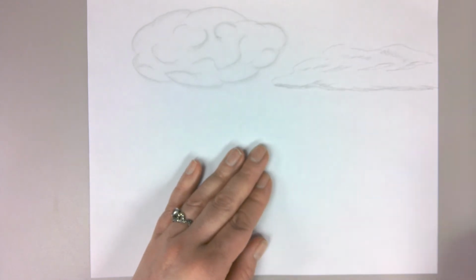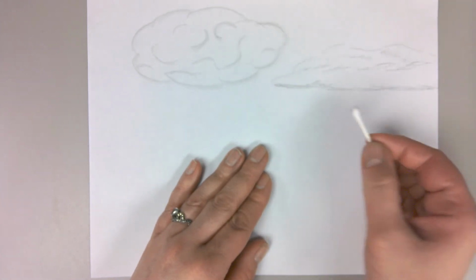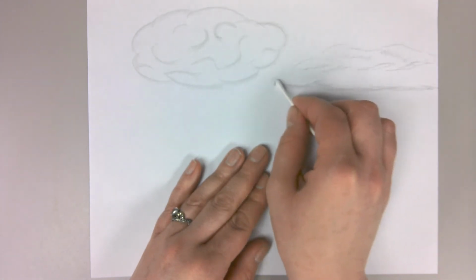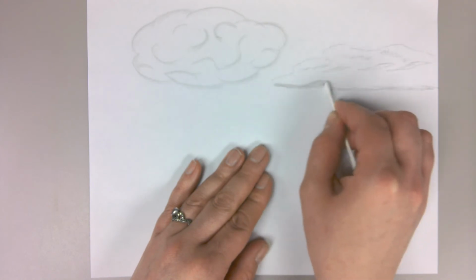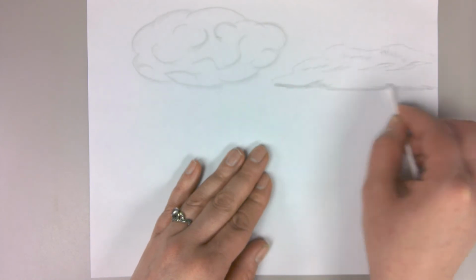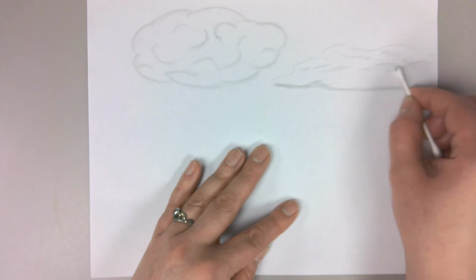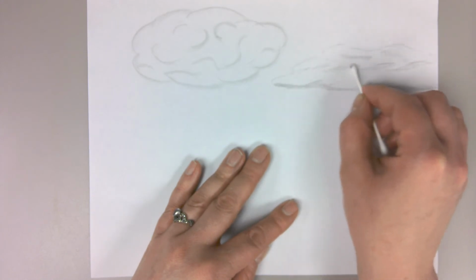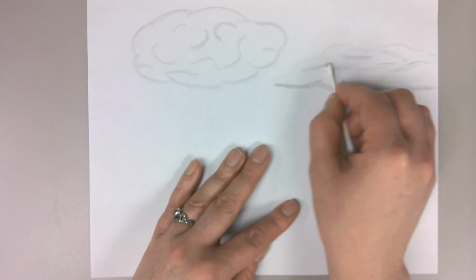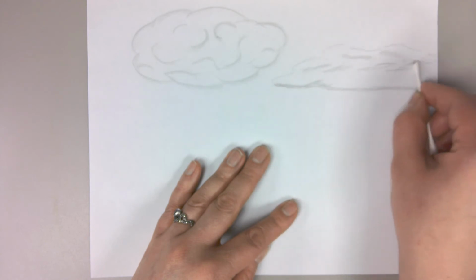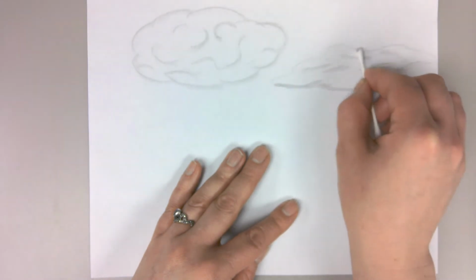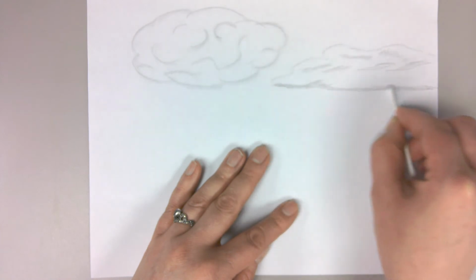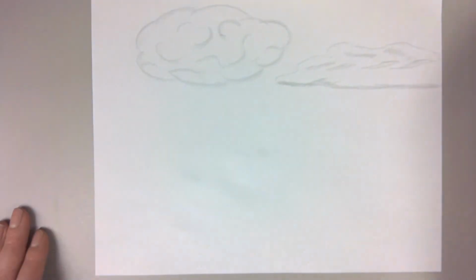Just like that. You can still use your smudging tool if you desire and just blend it in a little bit more. It may not blend the same way as you would if you just use the edge of your pencil. So that's another way you can make a cloud.